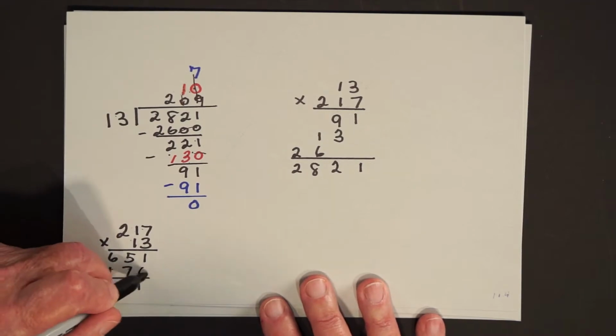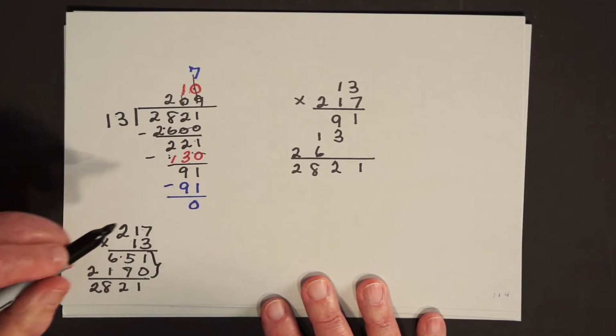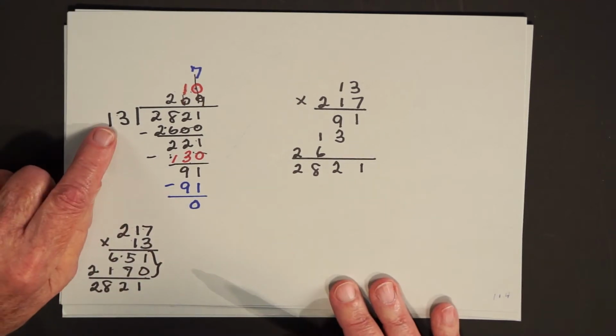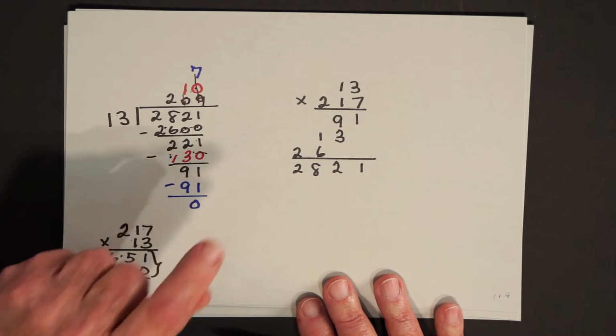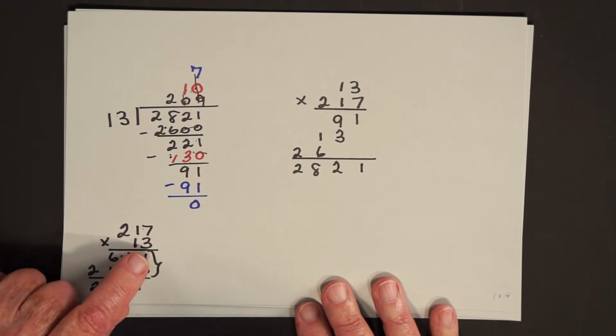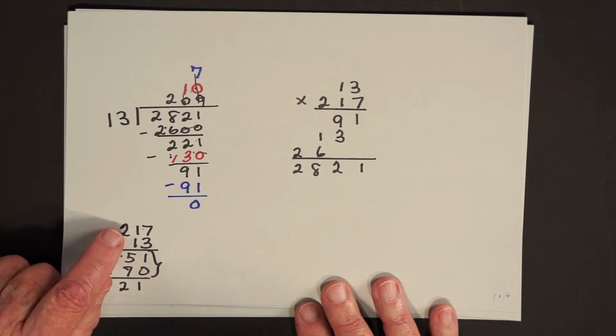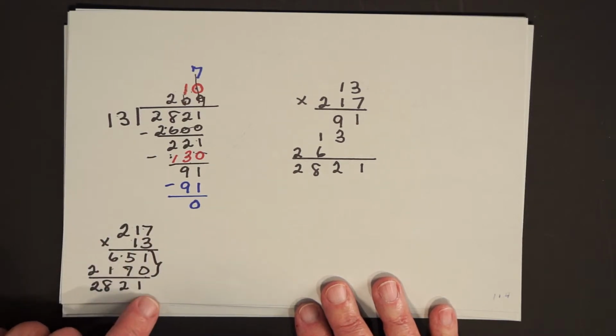It works. But there's no connection between what I did here and the numbers I'm seeing here. And the reason is I wanted to see how many 13s it would take to make 2,821. What I did here is to see how many 217s it would take to make 2,821.